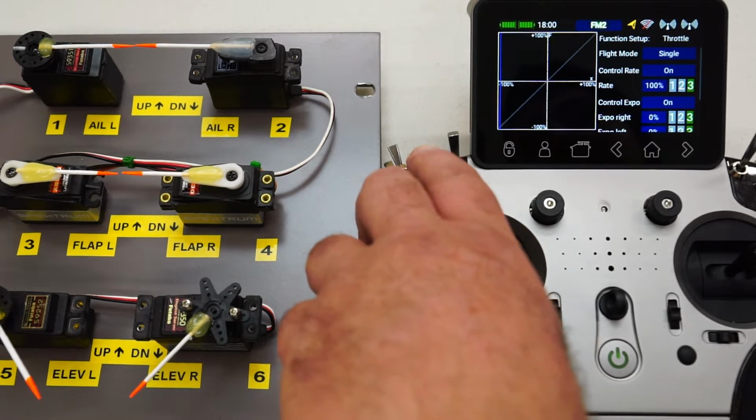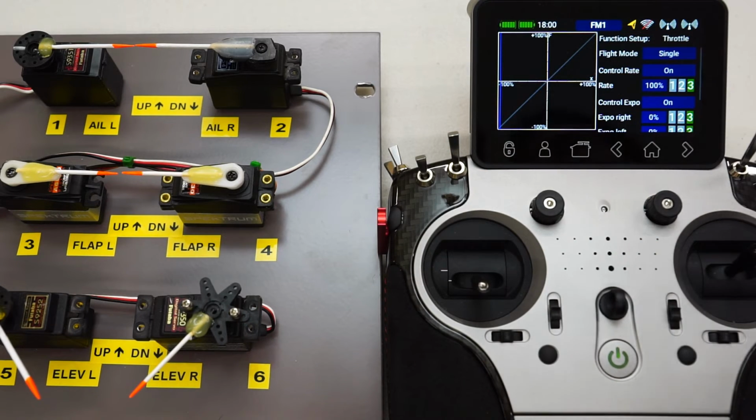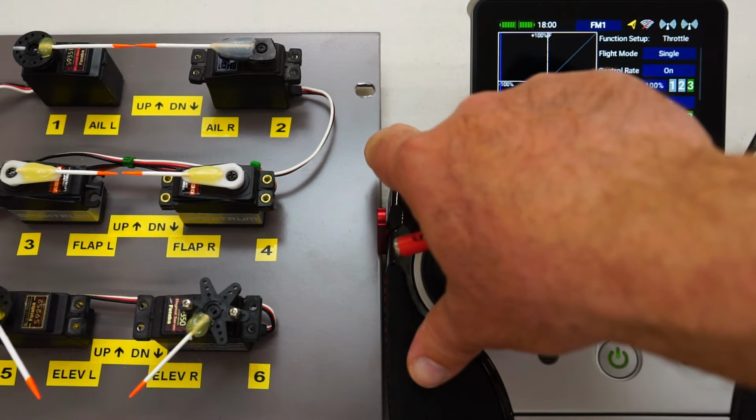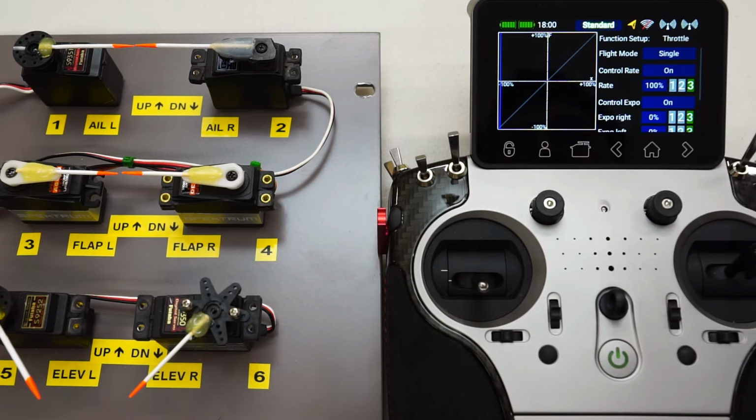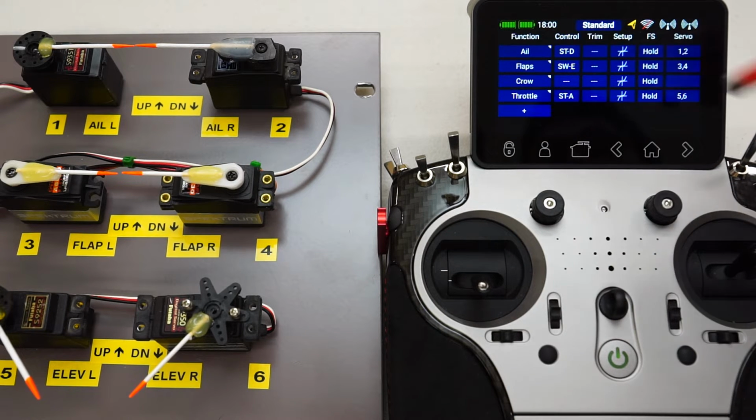Easy as that. This programming feature with the flat line at a certain position is really handy. You can use it for all sorts of other things as well. But using it on a throttle is very common for lots of models, not just for a glider. Okay, we're in flight mode 1. I'll go back to standard, go back to our function screen. So we've set up our throttle. We don't really have to do anything more with the throttle. The throttle is programmed now. It was easy as that.